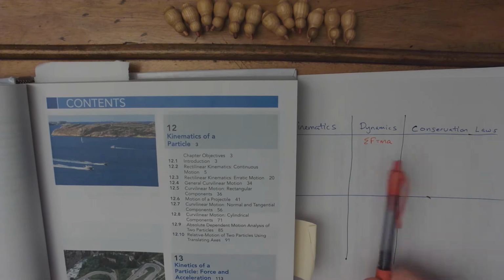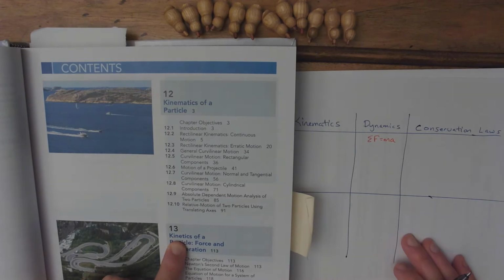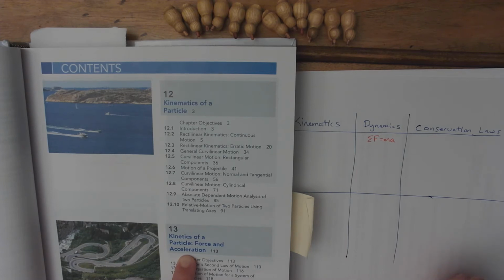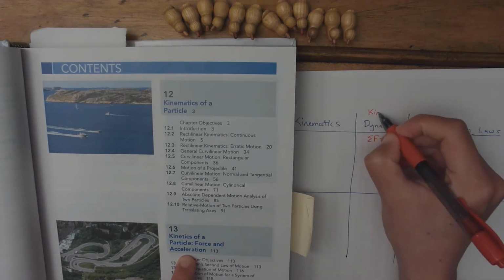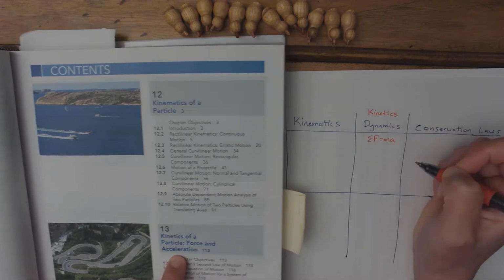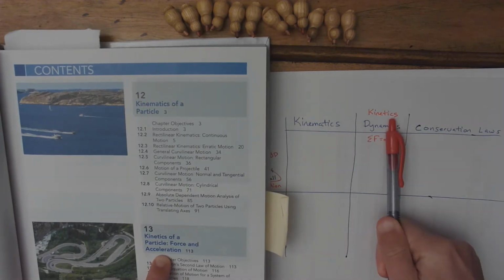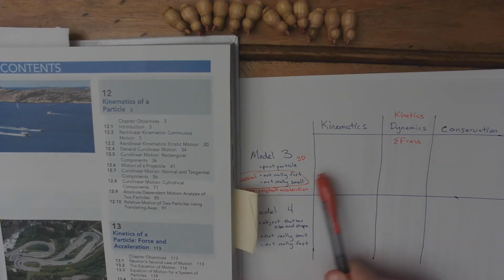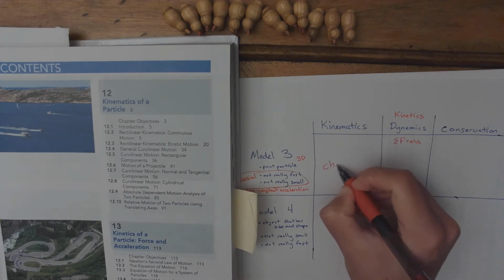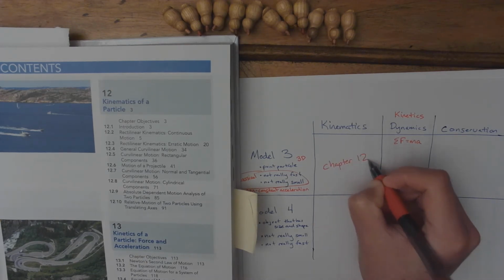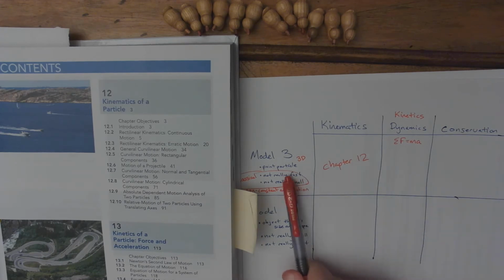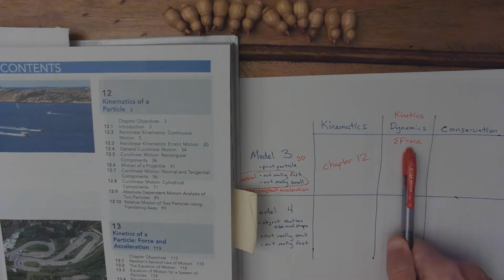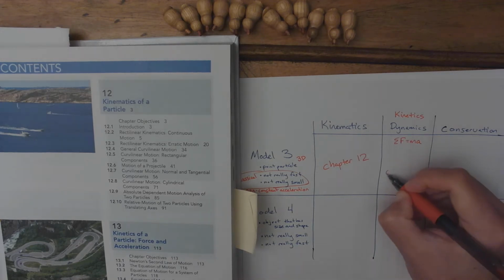Okay, so instead of in Physics 161, what we called the dynamics section, now that's going to be called kinetics of a particle. That's force and acceleration, just like we had in Spiral Physics. So this is now called kinetics, which is kind of nice because now we have kinematics and kinetics. Okay, so what was Model 3 in Spiral Physics, kinematics, is now what we're going to be looking at in Chapter 12. What was Model 3 dynamics in Physics 161 is now Chapter 13.